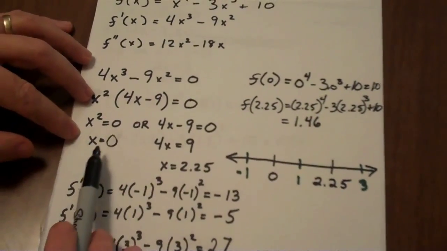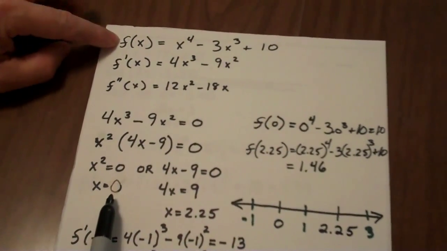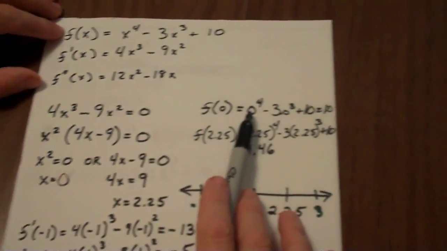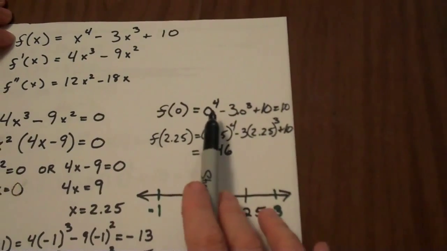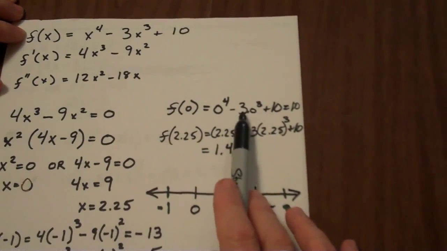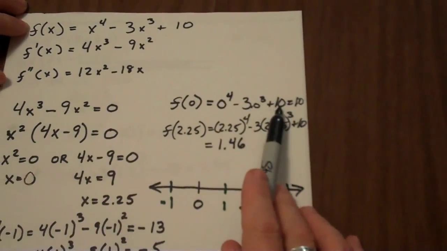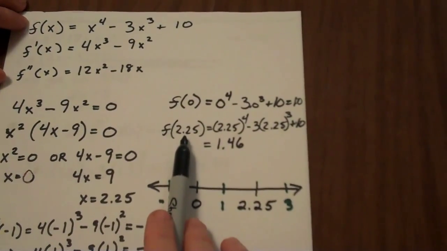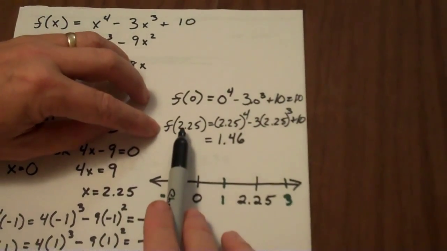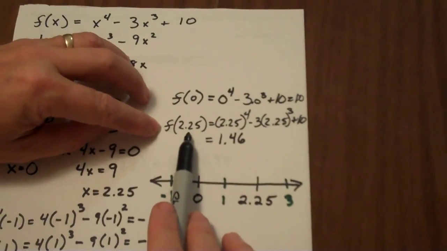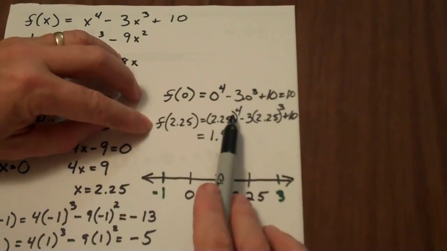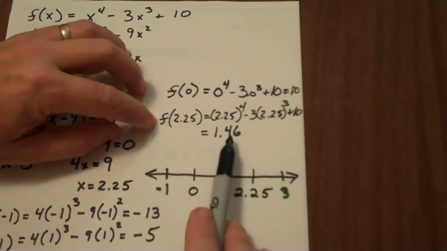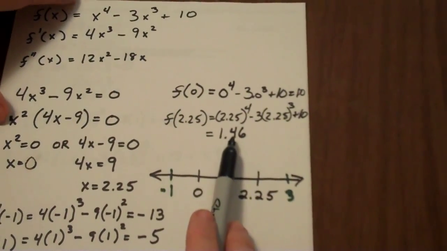So going back to my original function, which up here was f of x equals x to the fourth minus 3x cubed plus 10, I will first plug in a 0 into that function. That gives me 0 to the fourth minus 3 times 0 to the third plus 10, which equals 10. The second value for x was 2.25. Plugging that in gives me 2.25 to the fourth minus 3 times 2.25 to the third plus 10. This gives me a value of 1.46.